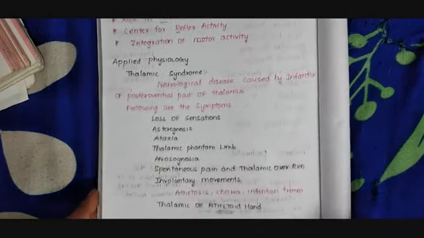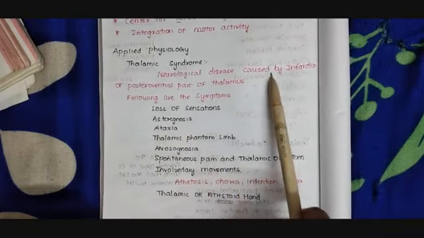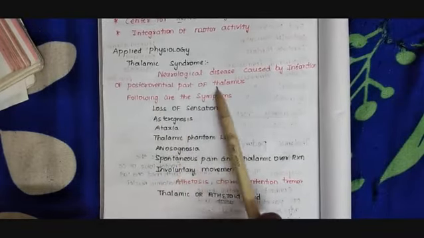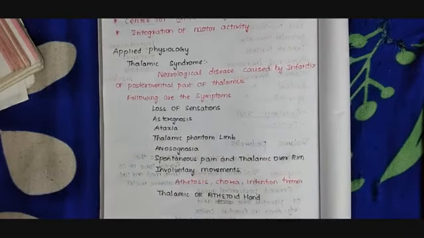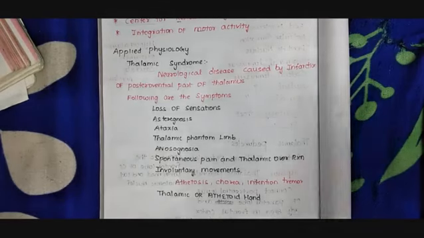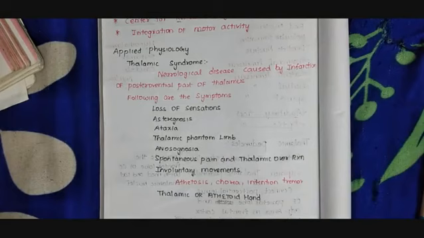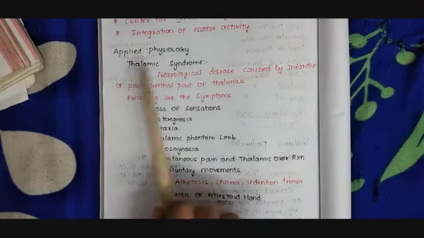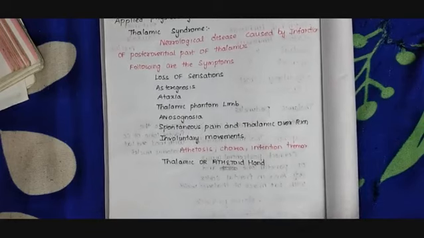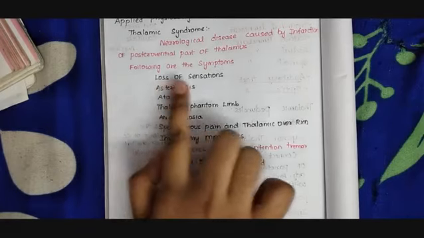And applied physiology: thalamic syndrome, a neurological disease caused by infarction of the posteroventral part of the thalamus. The branch which supplies the thalamus is the thalamogeniculate branch of the posterior cerebral artery. If there is an obstruction in it, that results in thalamic syndrome. These are the symptoms which result. First is loss of sensation. As I said previously, all sensations first go to the thalamus, get processed, and go to the cerebral cortex, so if there is a problem in the thalamus there will be loss of sensation.